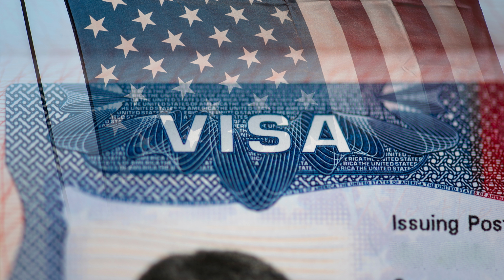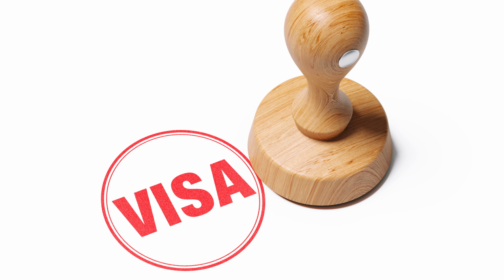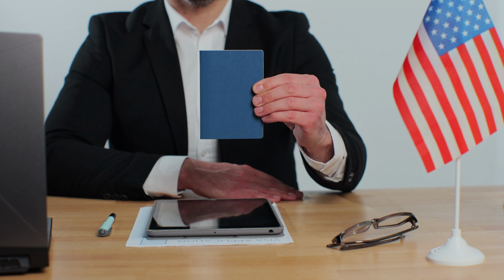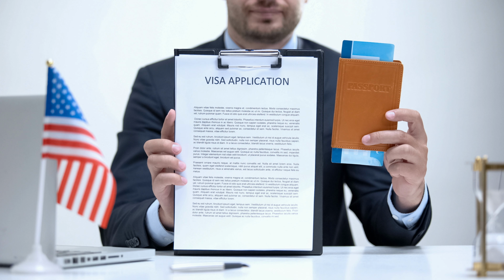National visa. This type of visa is for longer stays in Norway, typically for purposes such as work, study, family reunification, or residence. The requirements and application process for national visas may vary based on the specific category. Residence permits.